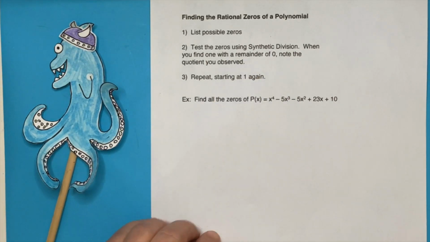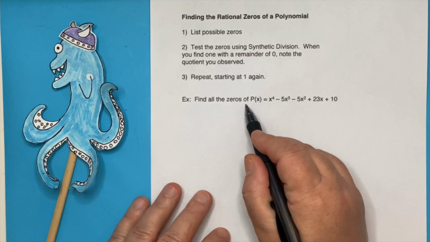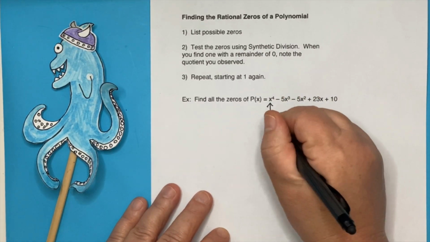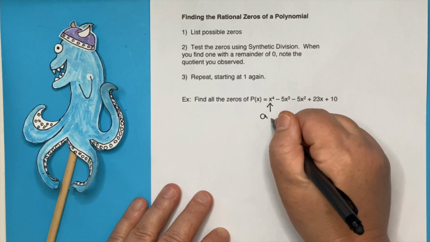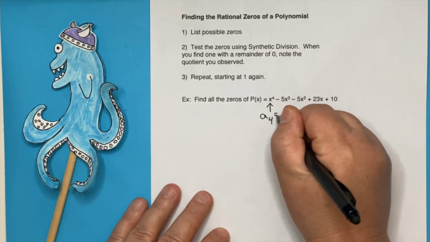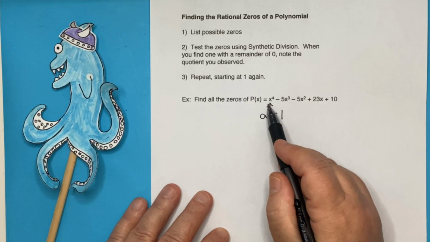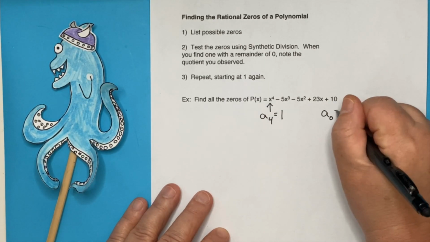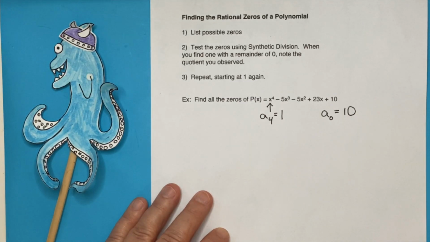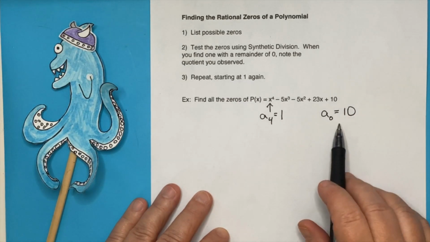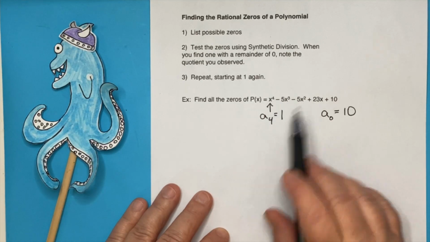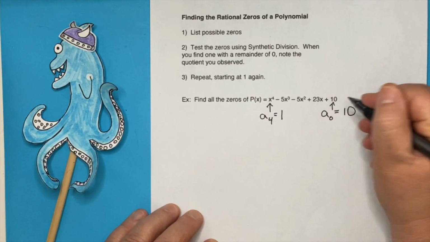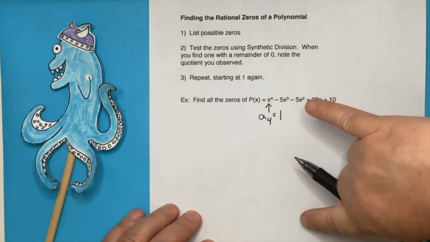Okay? So, if I've got the zeros of this, first off, my leading coefficient is a4, and that's 1. That's going to make things really easy. And my constant coefficient is going to be 10. Now, interestingly enough, notice I don't have to worry about any of the numbers in between, which is really interesting, isn't it? Okay, so now you've got to remember to flip it up.